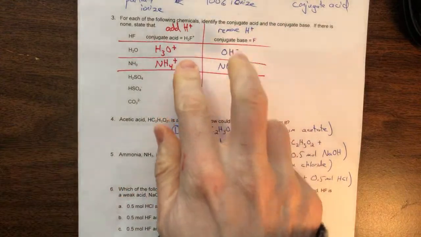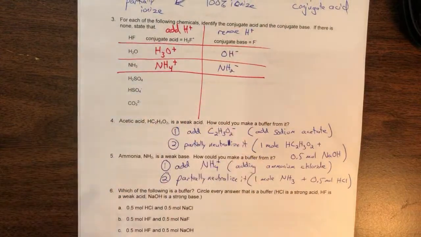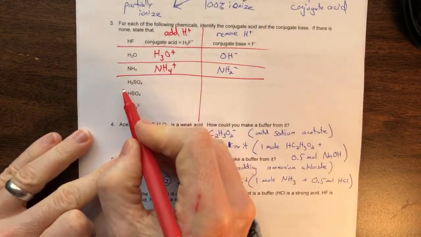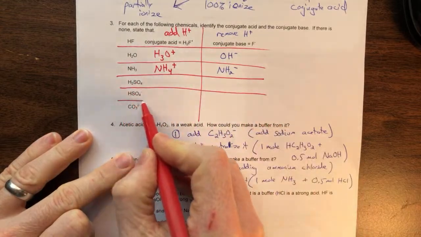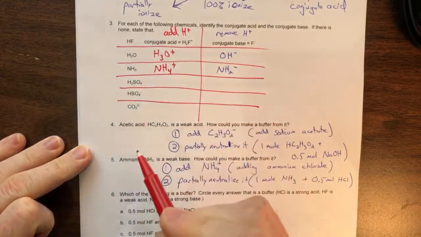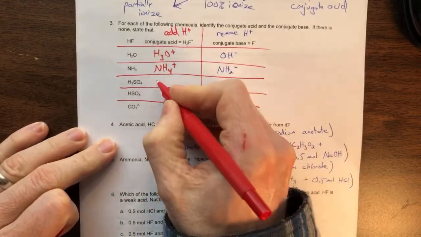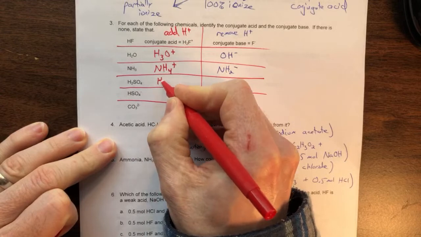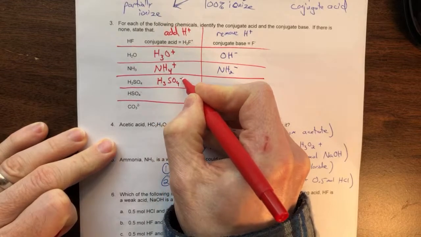We've already done a couple of these examples. Let's go ahead and do some more, and I can just split this up. You guys should have already done this for homework. So the conjugate acid of H2SO4 is going to be adding an H+, so that's going to be H3SO4+.